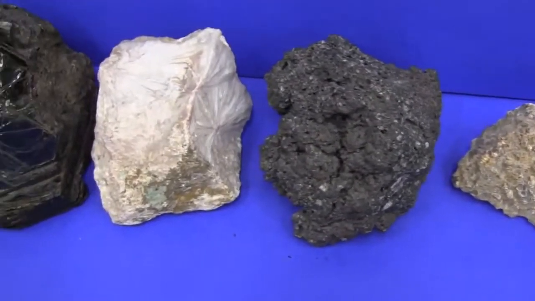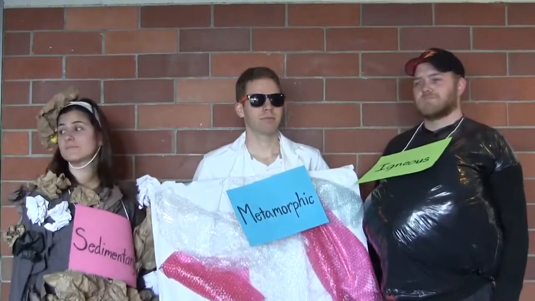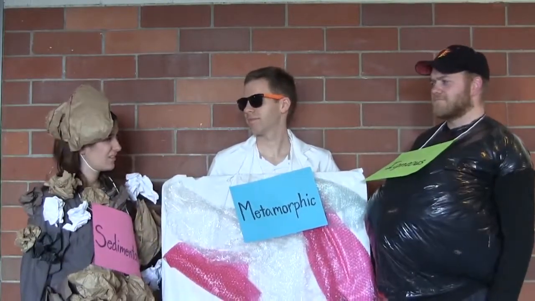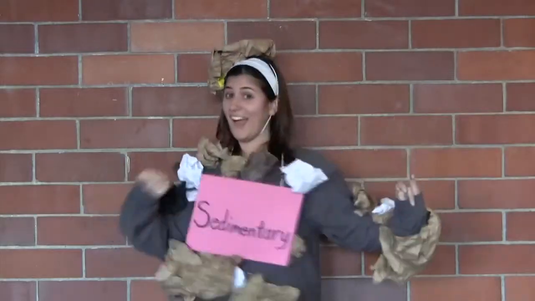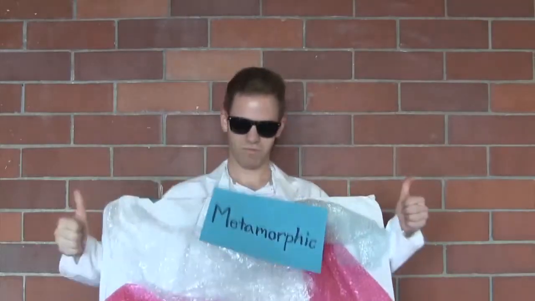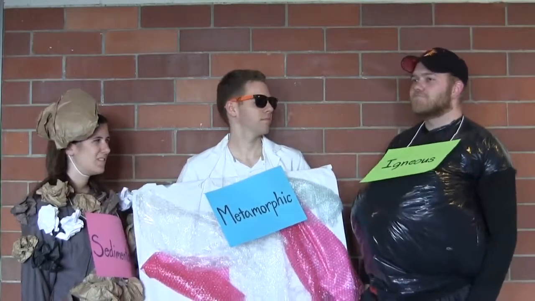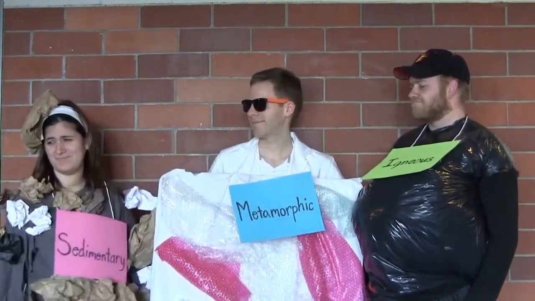I bet you thought rocks are just rocks, right? Nope, there are three major types of rocks: sedimentary, igneous, and metamorphic. But the coolest thing about rocks is that each one has the ability to change into the other kind. Huh? How is that possible?